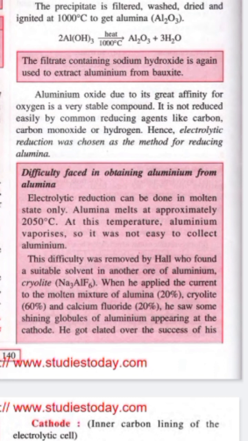So there is some historical data given to us here. Let's see. Difficulty faced in obtaining aluminium from alumina. Electrolytic reduction can be done in molten state only. Alumina melts at approximately 2050 degrees Celsius, very high temperature. At this temperature, aluminium vaporizes, so it was not easy to collect aluminium.